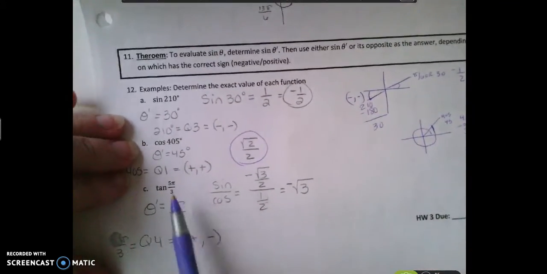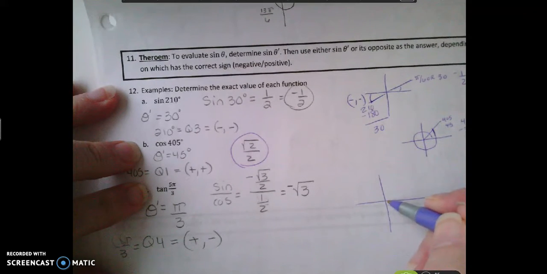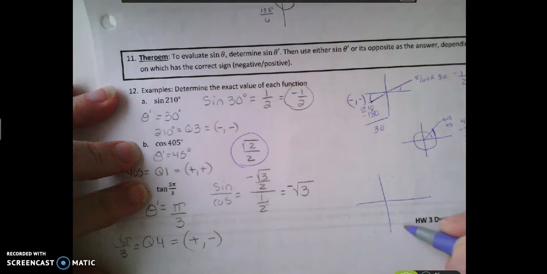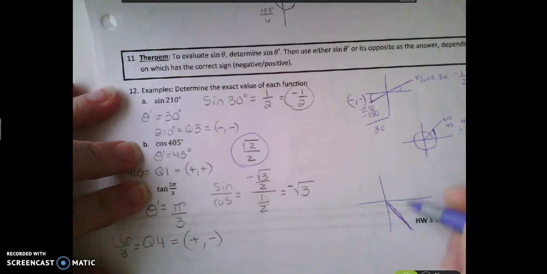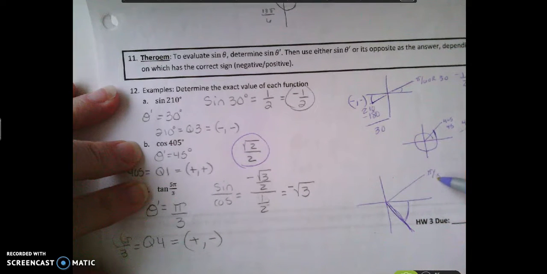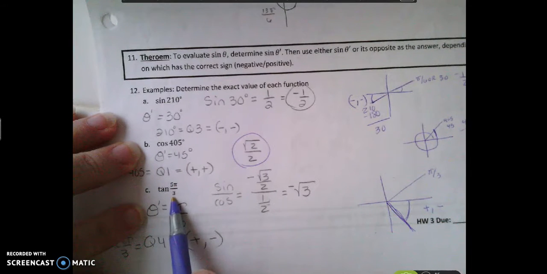Okay, tangent of 5 pi over 3. So 5 pi over 3, so we have pi over 3, 2 pi over 3, 3 pi over 3, 4 pi over 3, 5 pi over 3. So 5 pi over 3 is over here in quadrant 4. 5 pi over 3 is 1 pi over 3 from the x-axis, so it references pi over 3. So signs here are positive, negative. So we're looking at the tangent of pi over 3.